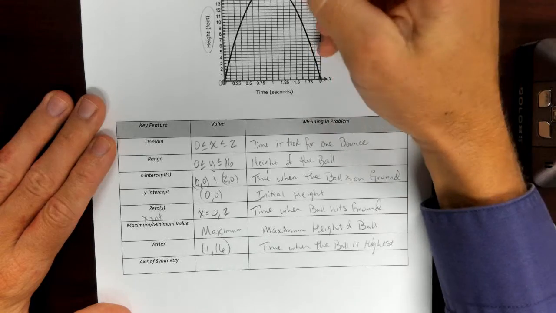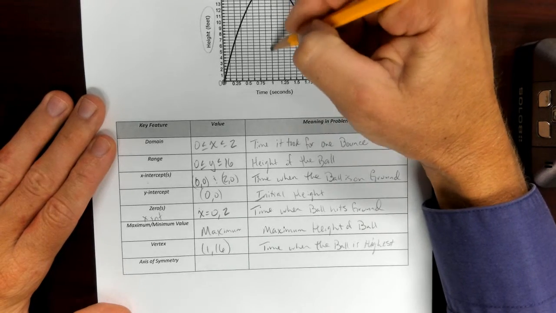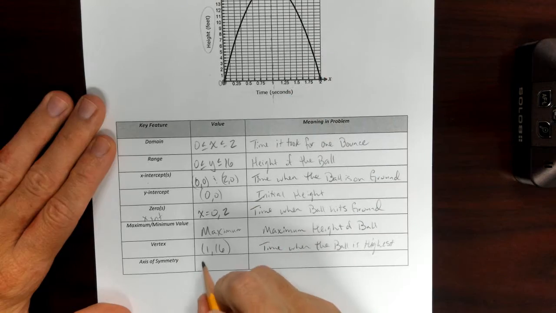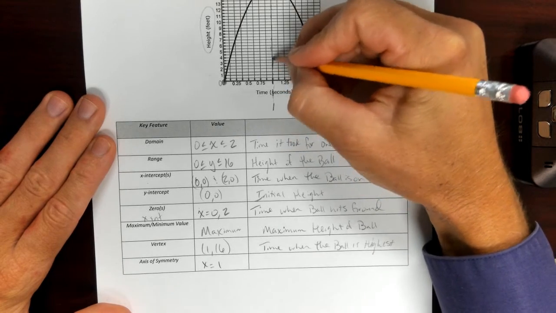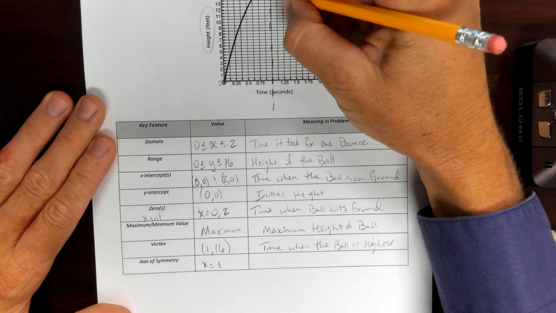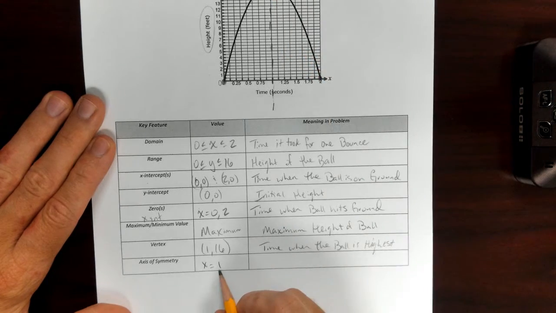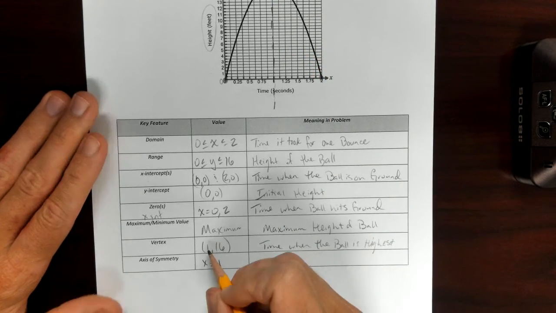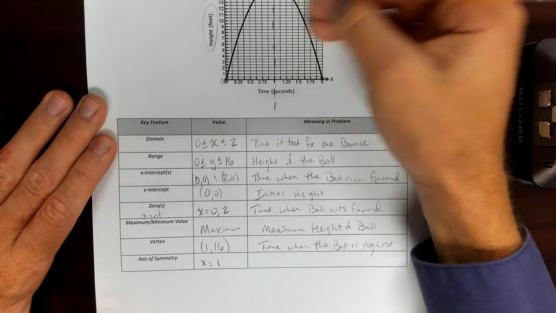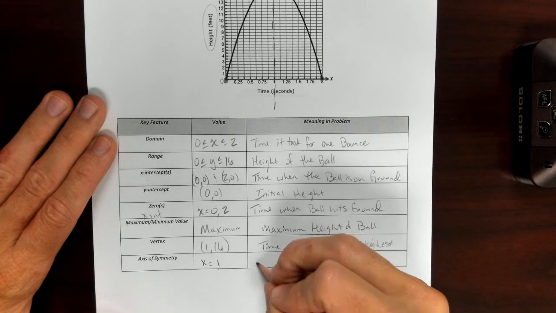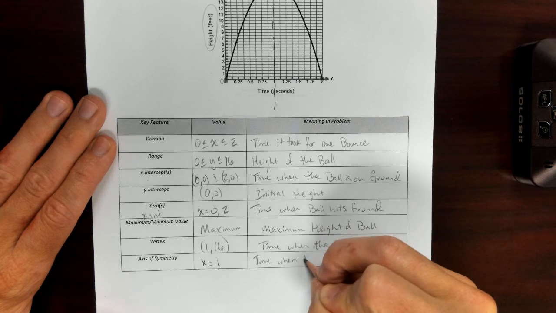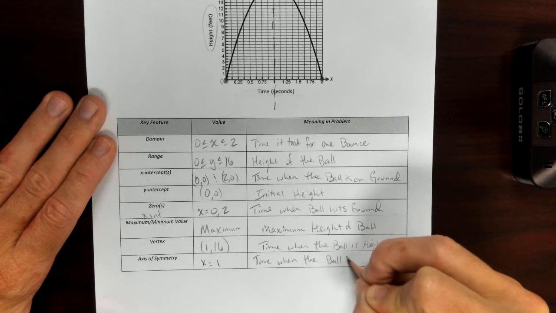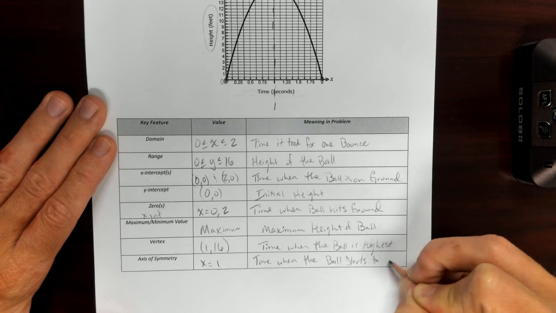And the axis of symmetry goes through the x value of my vertex. So it's going to be x equals 1. Again, it's going to go through the x value of your vertex, and it's always going to be x equals the x value of your vertex. So the axis of symmetry divides the graph into 2 congruent parts, and so we'll say that's the time when the ball starts to descend.